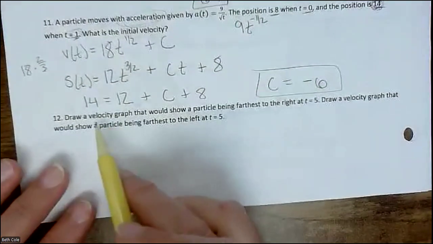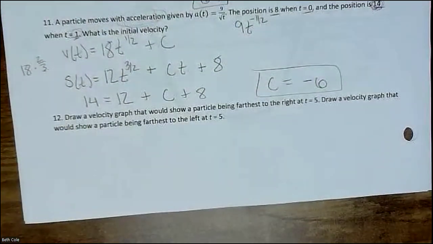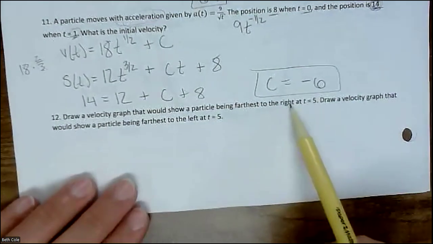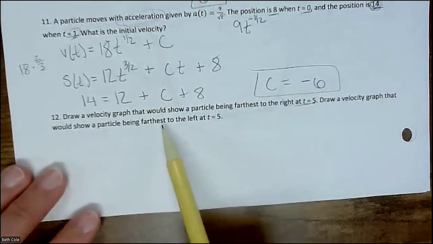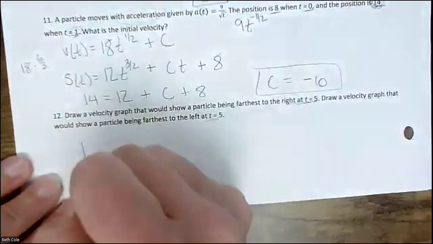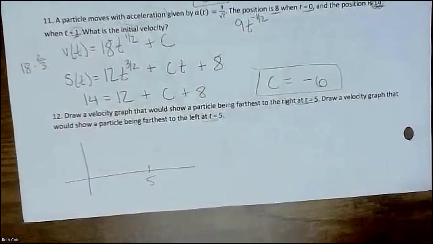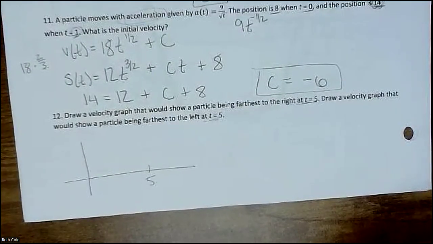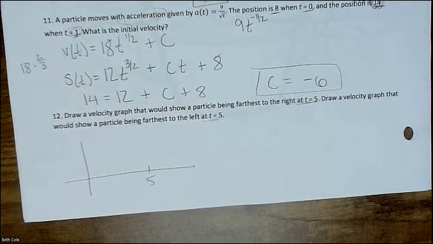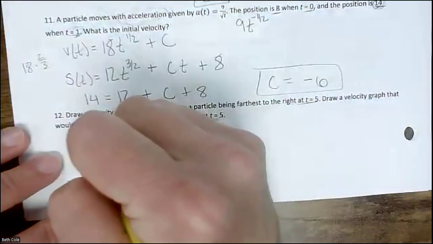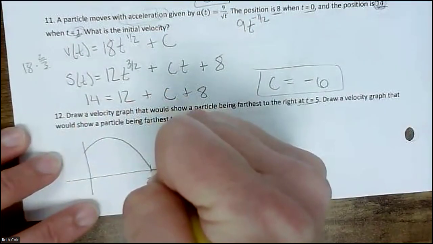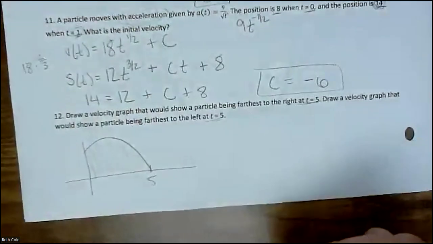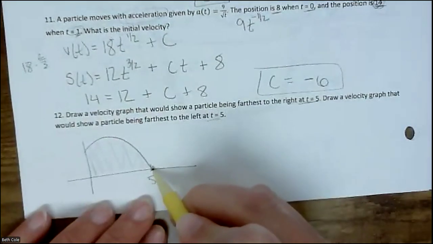But all right, last one. Oh, and this one's super easy. I'm going to have you draw a graph here. On your test, the way it's going to look is you're going to have 4 graphs, A, B, C, or D, and it's going to say choose the one where the particle is farthest to the right, or choose the one where the particle is farthest to the left. Okay, here's 5. If you want it to be farthest to the right, that means you need a whole lot of positive accumulation. Do you remember the hot air balloon? So you need a whole lot of stuff that's above the x-axis. Do you see all this positive accumulation before 5?